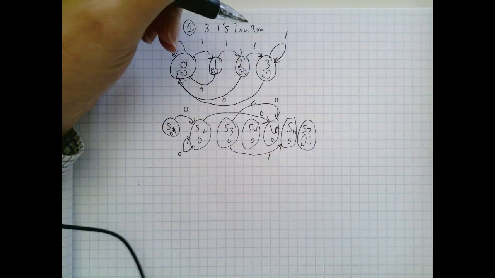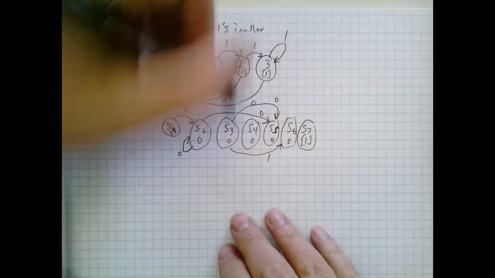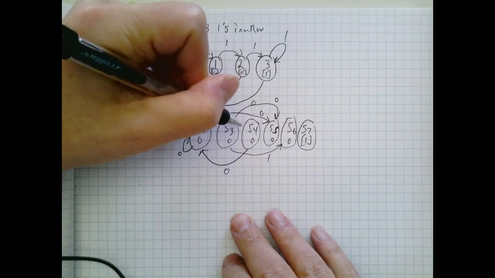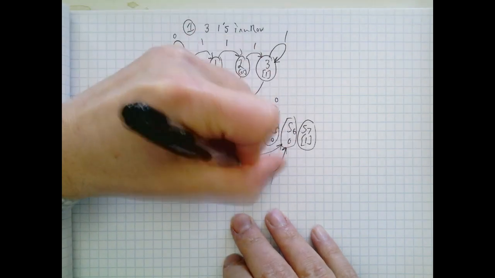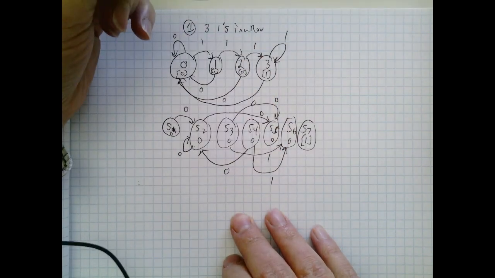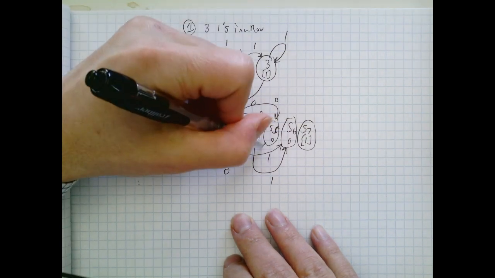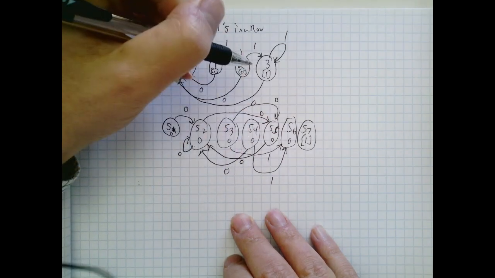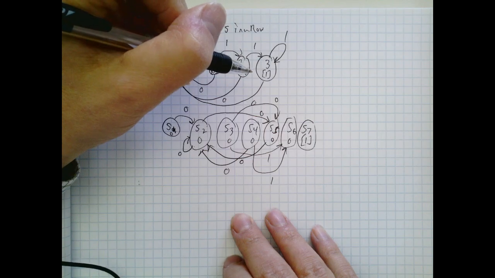If you're in state 4 and you get a 0, you go back to state 2. If you're in state 4 and you get a 1, you jump to state 6. If you're in state 5 and you get a 0, you jump to state 2. If you're in state 5 and you get a 1, where do you go? State 3, looks like.